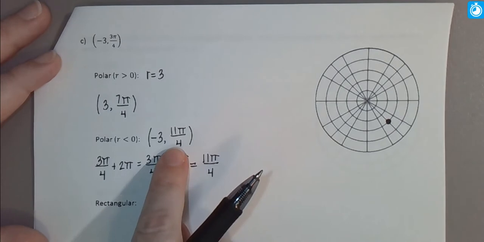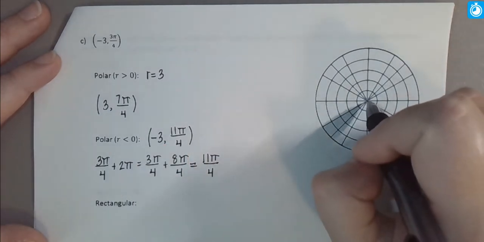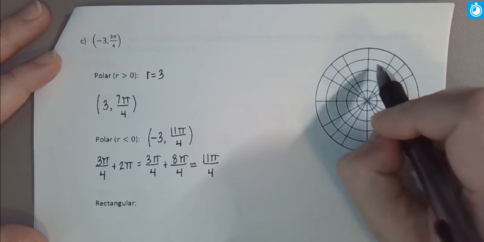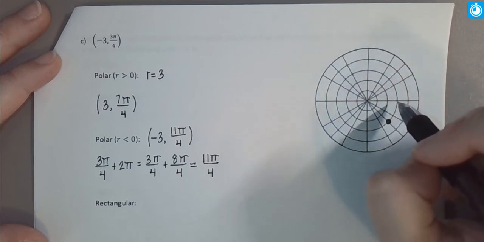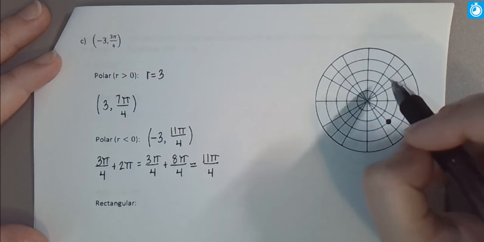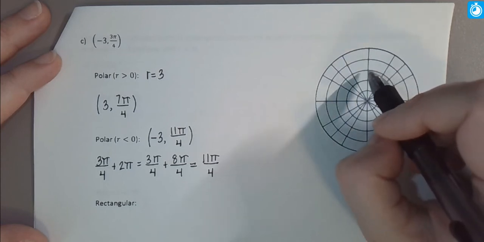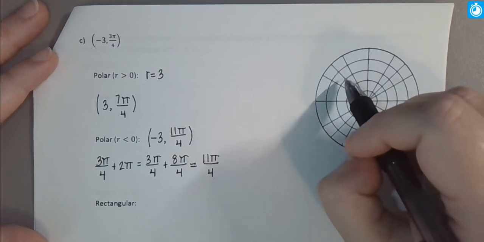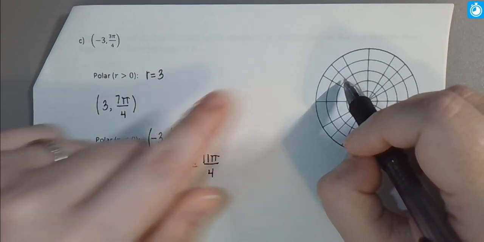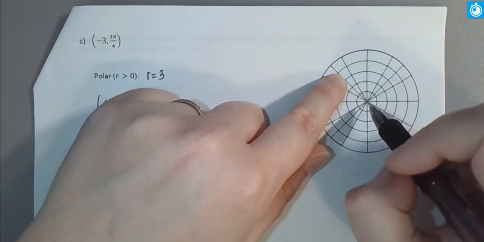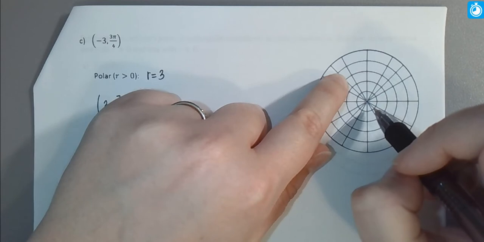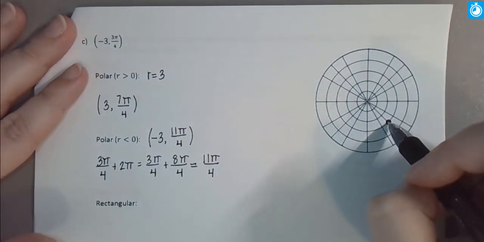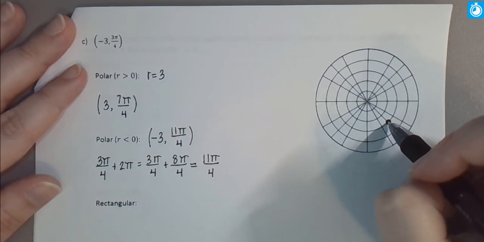Now let's verify that that does in fact make sense. So let's start with the rotation. So starting along the positive polar axis, if we were to make a full rotation all the way around, that's 8 pi over 4, 9 pi over 4, 10 pi over 4, 11 pi over 4. Now you may be thinking, well, we didn't end up where we're supposed to. But remember, r is negative, which means when we graph the actual point, we're going to travel along the ray in the opposite direction. So negative 1, negative 2, negative 3. And so it does take us to the location we want.